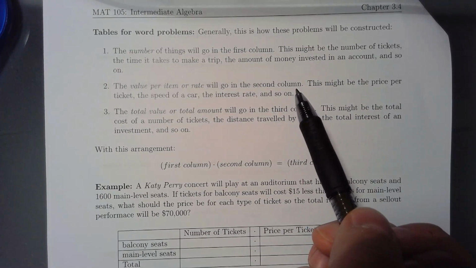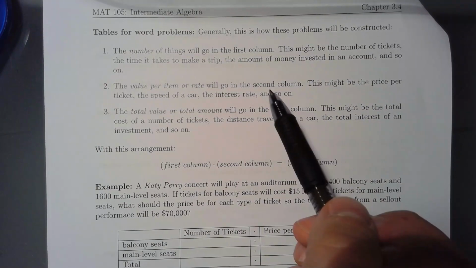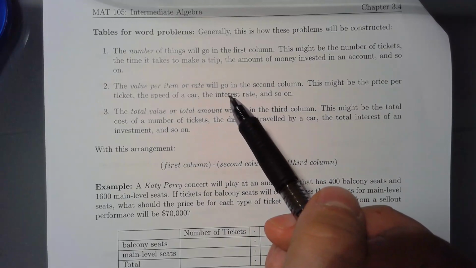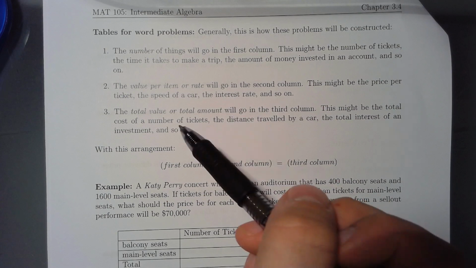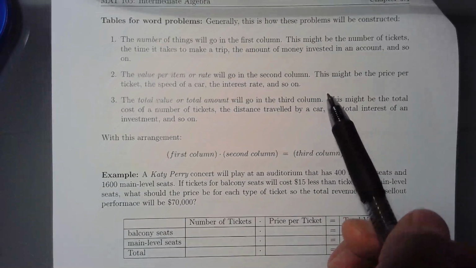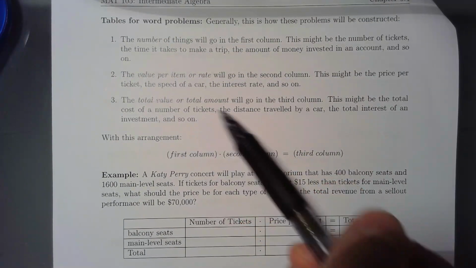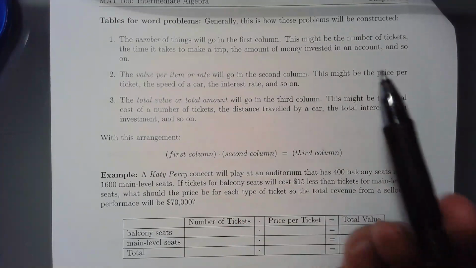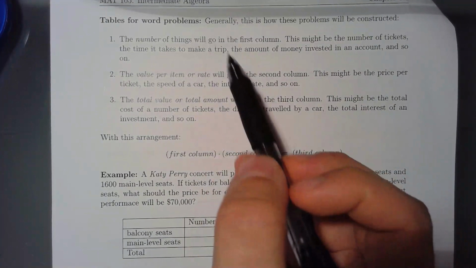Okay? So that's like the cost per ticket, the speed of a car, the interest rate in a bank account, and so on. And then finally, the total value or total amount will go in the third column. That might be the total cost of all the tickets, the distance traveled by a car, the total interest of the investment, whatever.